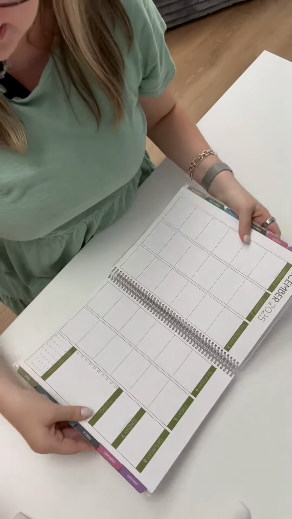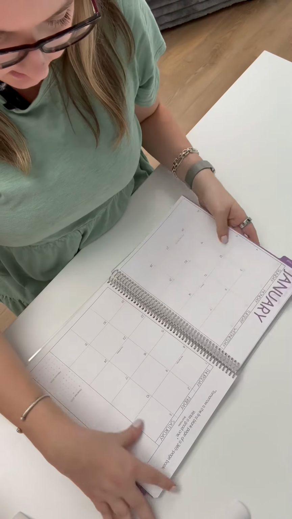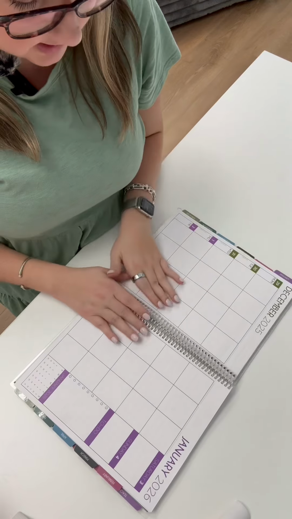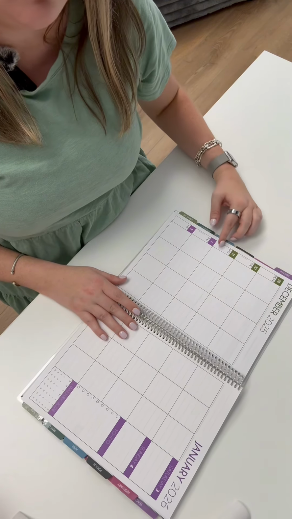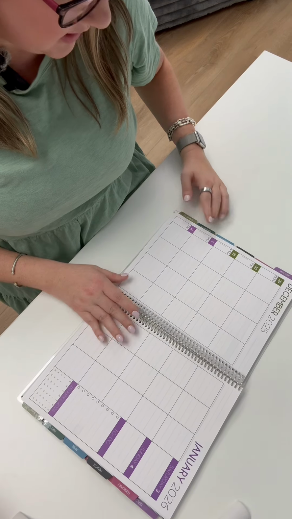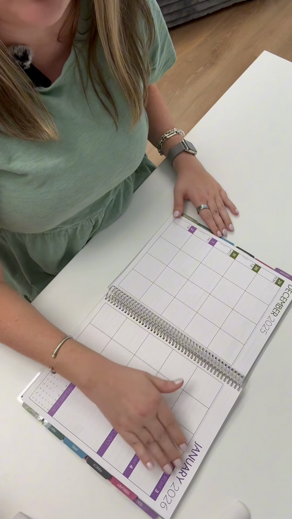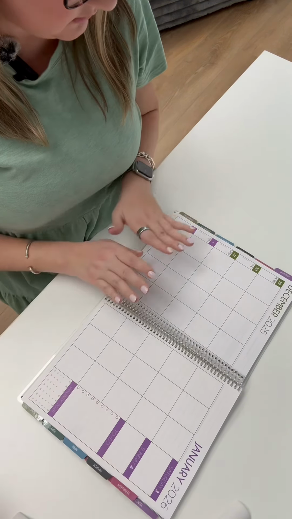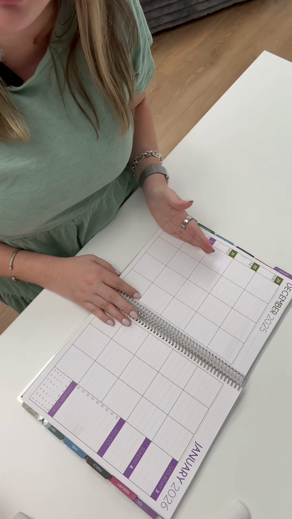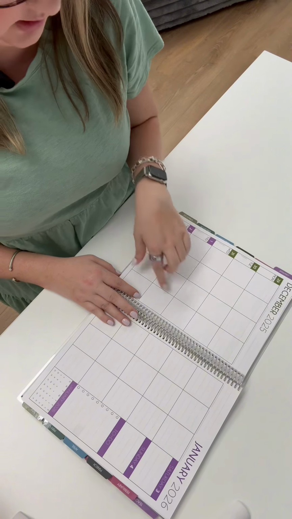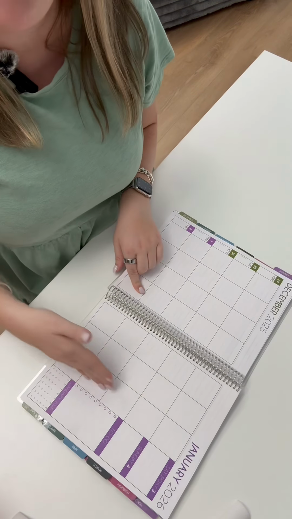Next up is our 7-subject layout. This one is very different because of the placement of the days. So you will see that the days are going to be vertical and your subjects now are going to be horizontal. And the reason why we call this the 7-subject is because there are 7 different columns. So 1, 2, 3, 4, 5, 6, 7 columns.